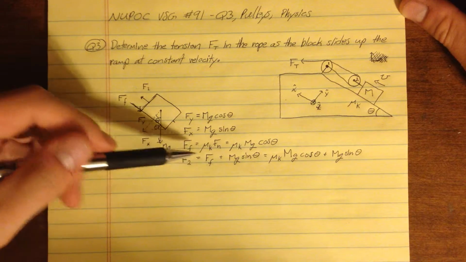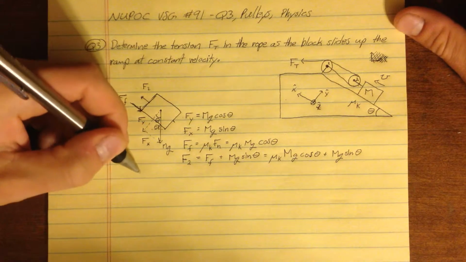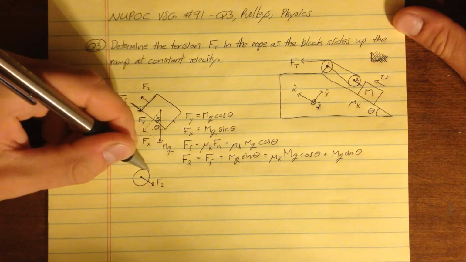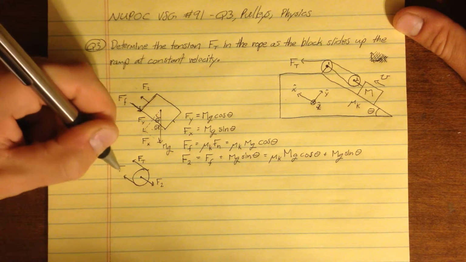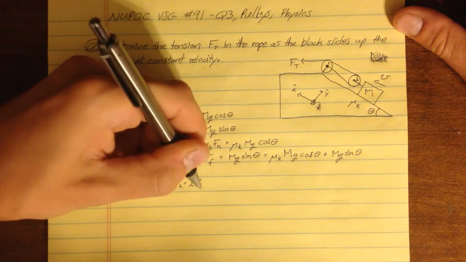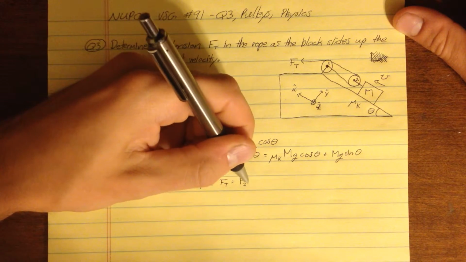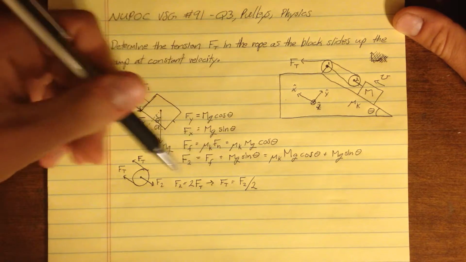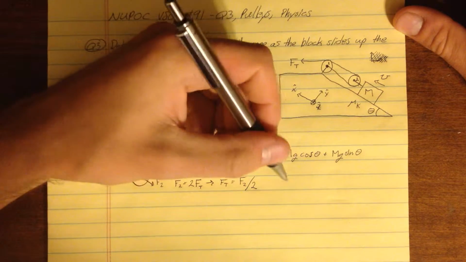So we need to basically just relate F2, the force in this connection here, to Ft. And that's pretty easy. That's what we've been doing for the last couple problems. We have F2 pulling down here, and we have Ft pulling up on both sides of the pulley. So we can say that F2 equals 2Ft, or Ft equals F2 over 2. And we know what F2 is in terms of mg. We're just going to divide this by 2.